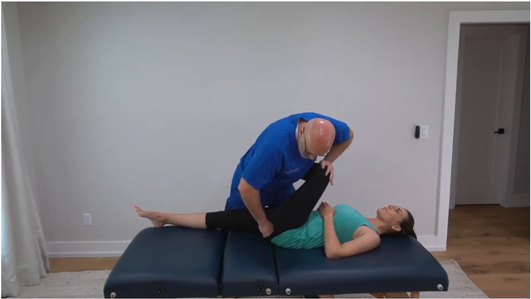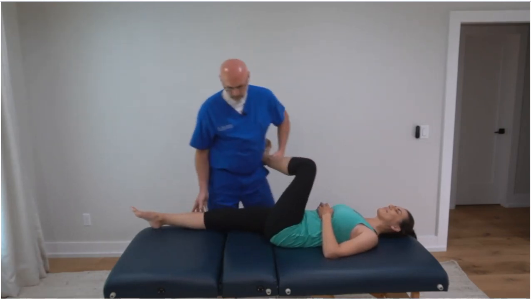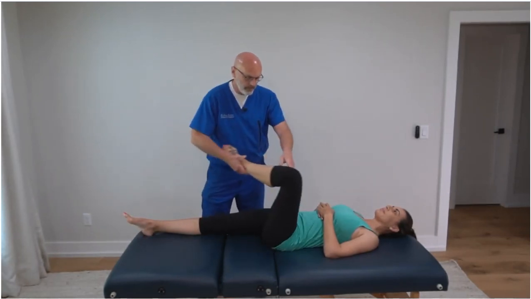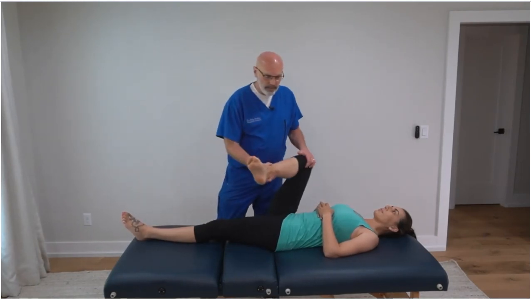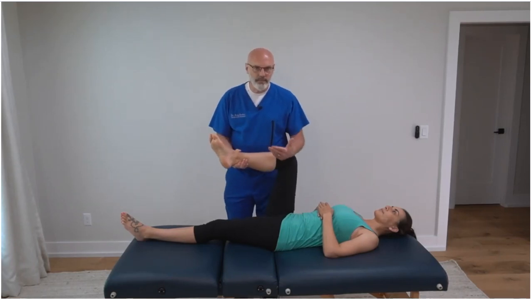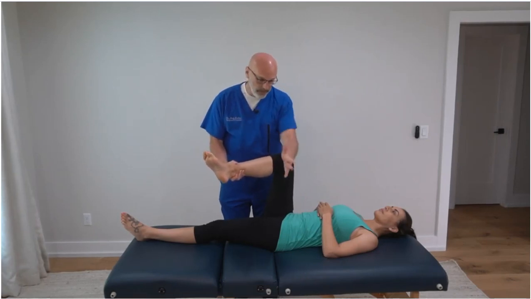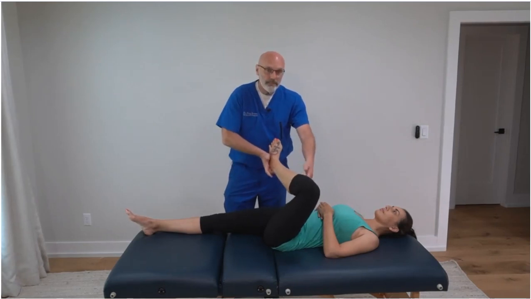1, 2, 3, 4, 5, 6, 7, 8, 9, 10. Hoffman's reflex. All right. So let's see how this is right here. All right, now this one here, and again, this is probably not going to be 100% corrected in one visit with this rotational component, but we do need to get this foot as close to this 90 degrees here as we can. So again, pretty doggone good, okay.